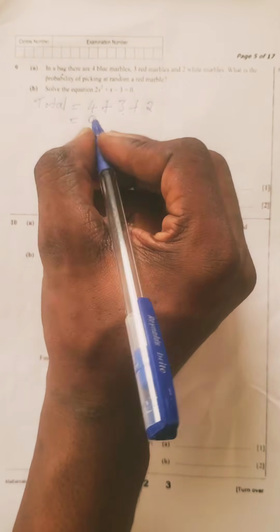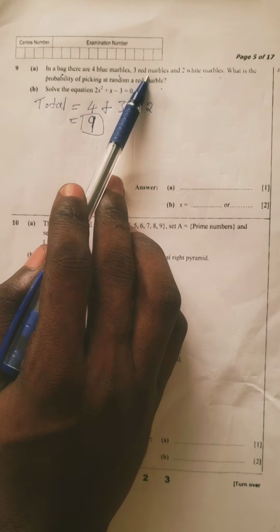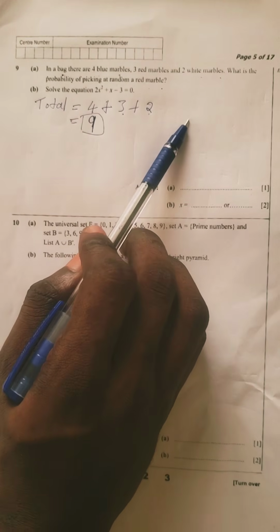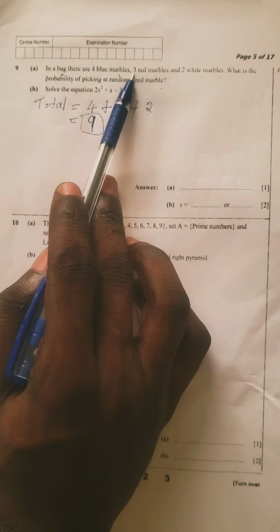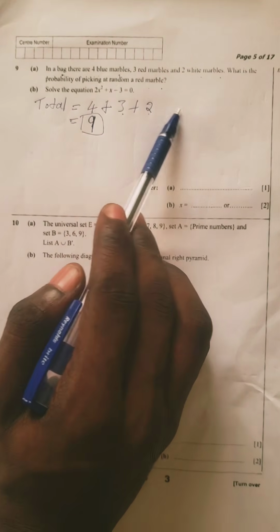So 9 is our total. Whatever color they ask you, the probability is always the number of that color over the total. If they ask you blue, you say 4 over total 9. If they ask you red, it's 3 over total 9. If they ask you white, it's 2 over total 9.